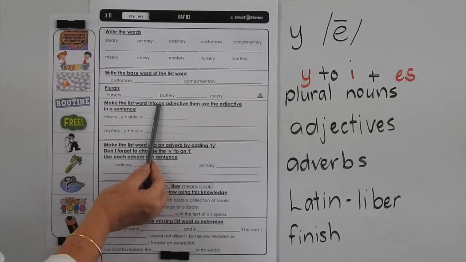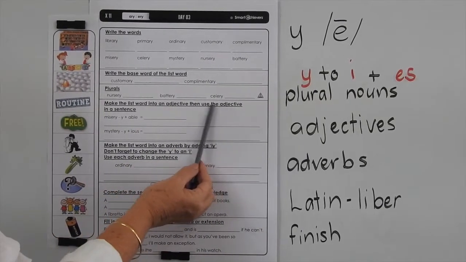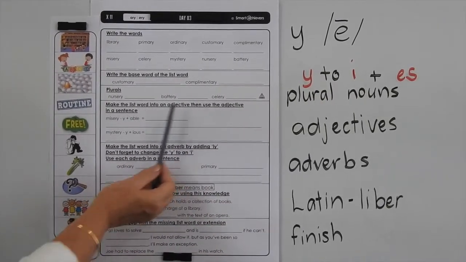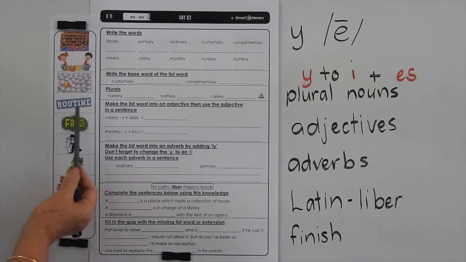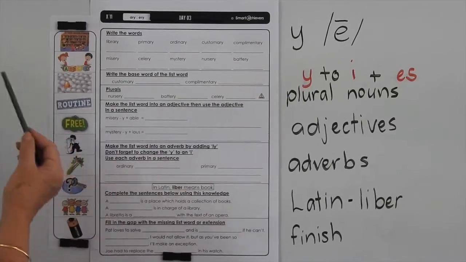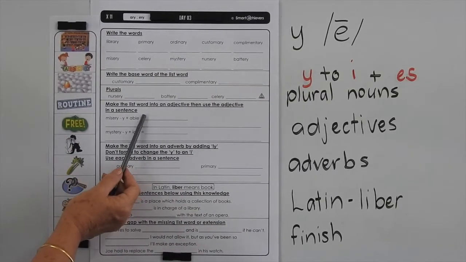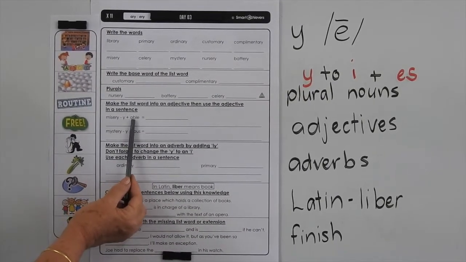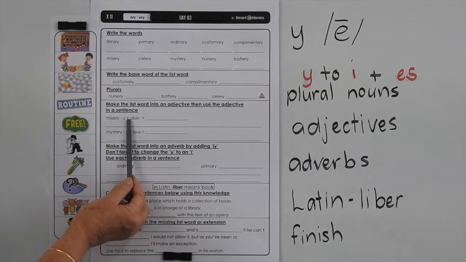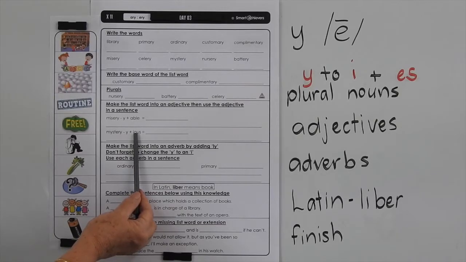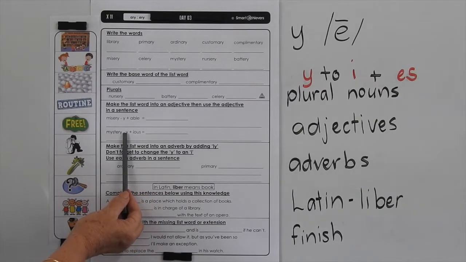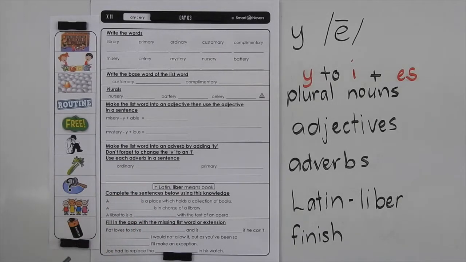Now make the list word into an adjective, then use the adjective in a sentence. So an adjective describes a noun, so make sure that you use an appropriate noun to go with each of these adjectives. Now do take note that here to form an adjective you've added able, and here to form an adjective you've added OUS. The I has come from changing the Y to an I, because we don't like Y's in the middle of words if we can help it.